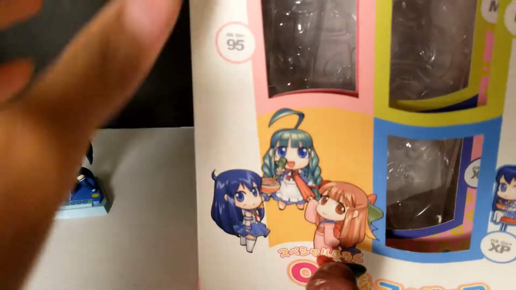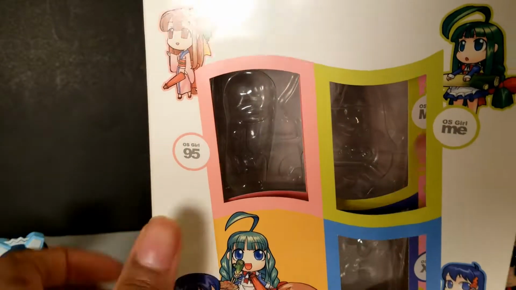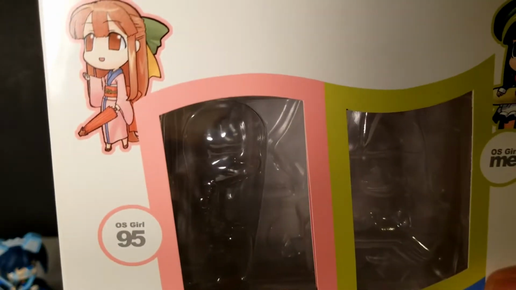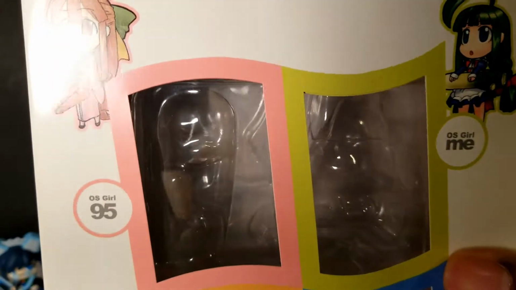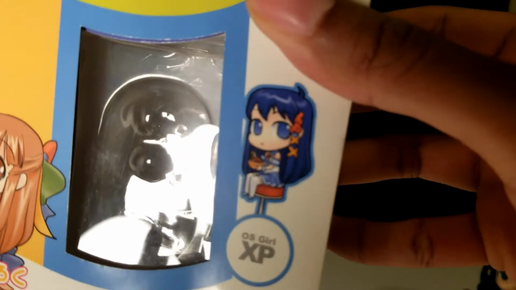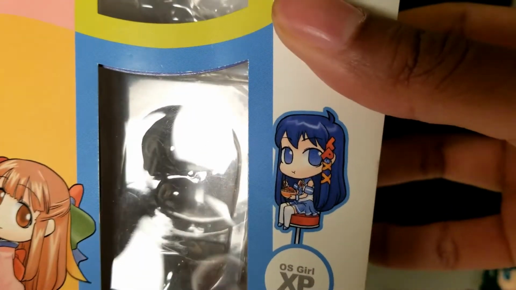And actually, as you can see on the box, let me try to show you the little Easter egg, a little thing here. Before I get back to the figure, as you can see, it says on this they call them OS girls, but it's actually OS X. So you got OS Girl 95, OS Girl ME, OS Girl XP, right there.